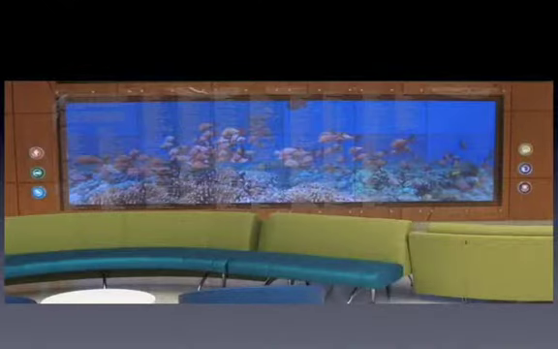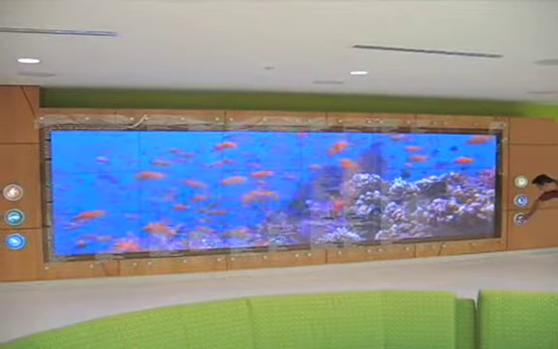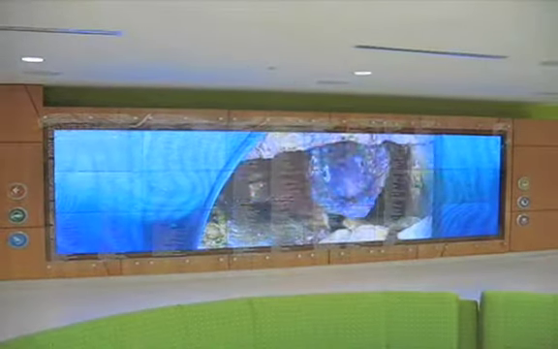This next example is a children's hospital in Atlanta. It's an 18-screen wall powered by 6 Mac Minis. And it's dynamic such that a child can go and manipulate the content by pressing the buttons on either side of it.